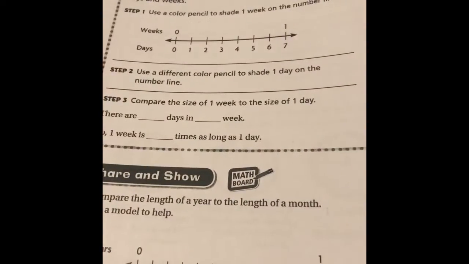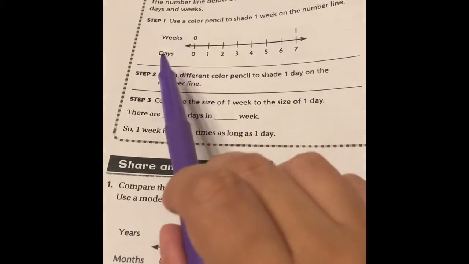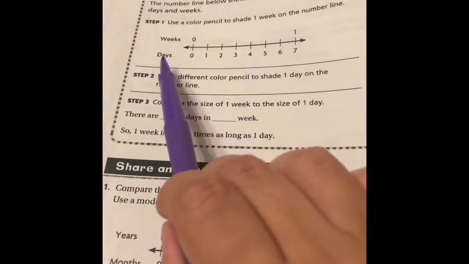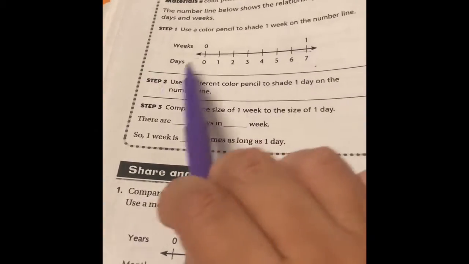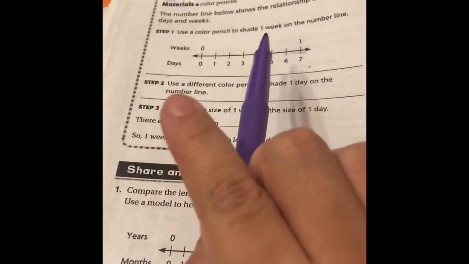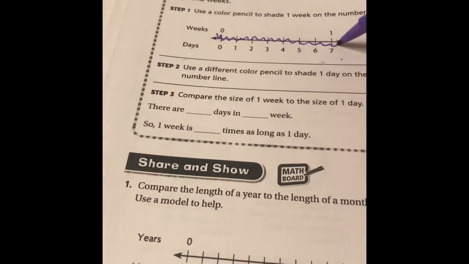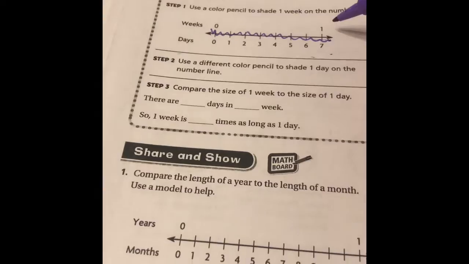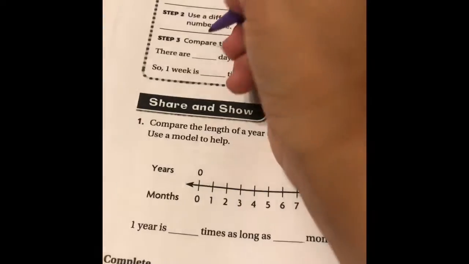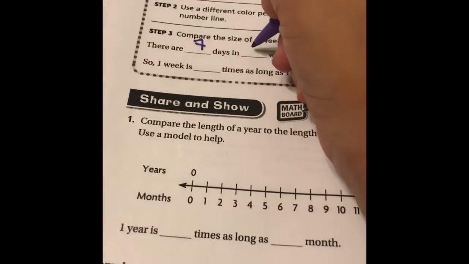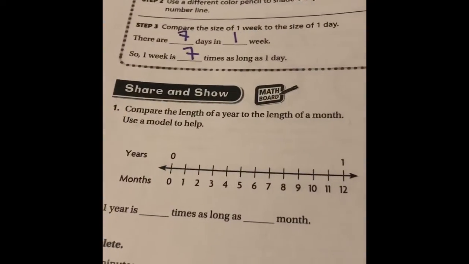Now we're going to be talking about the relationship between weeks and days. Up top here is weeks, and right here is days. As you can see, there are 7 units at the bottom, 1 at the top. Why? Because there are 7 days in just 1 week. So to shade 1 week, you have to shade all the way to 7. Now, we're going to compare the size of 1 week to the size of 1 day. There are 7 days in 1 week, so 1 week is 7 times as long as a day.